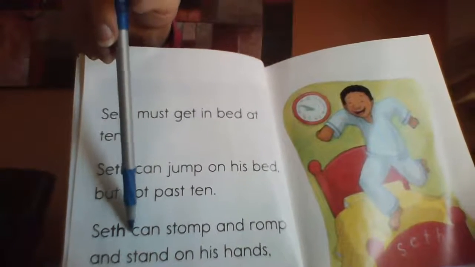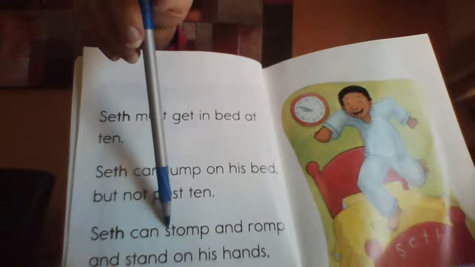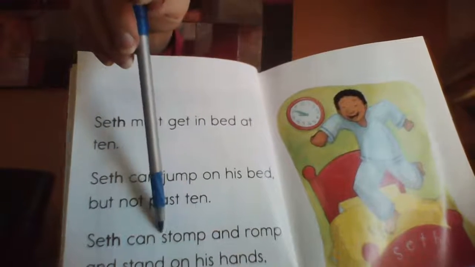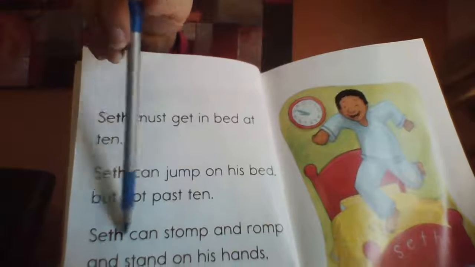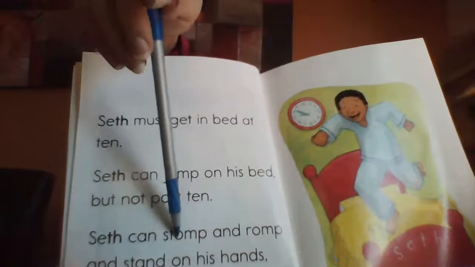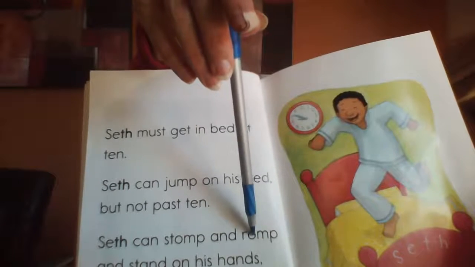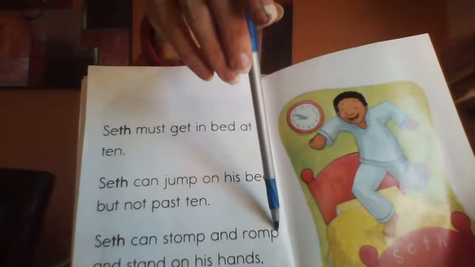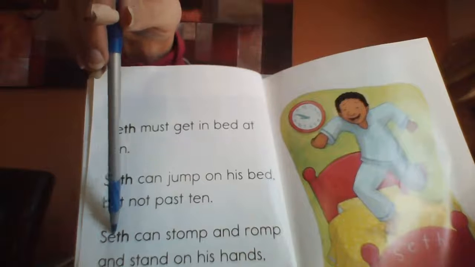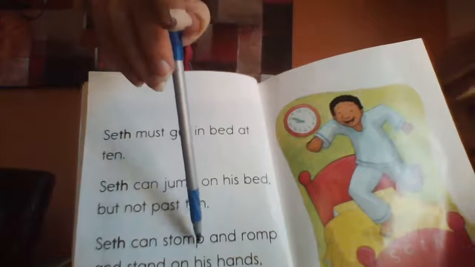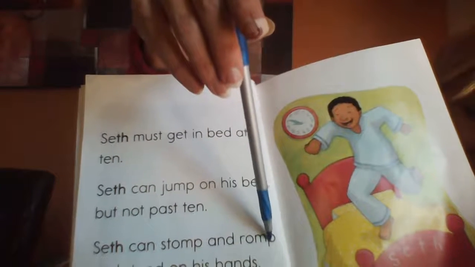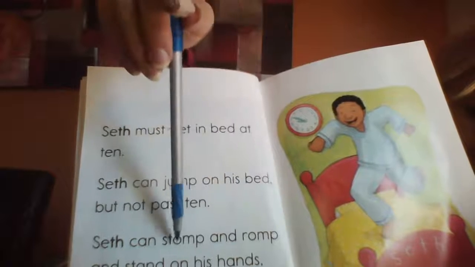Seth can stomp. Let's go back. Seth can stomp and romp. Let's read that all again. Seth can stomp and romp. Do you notice some rhyming words?